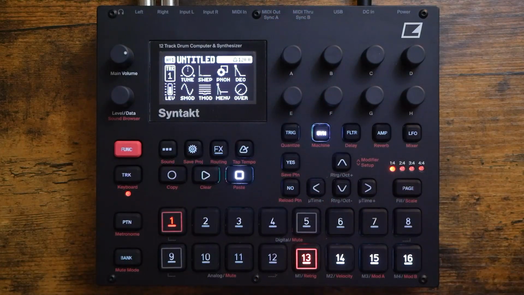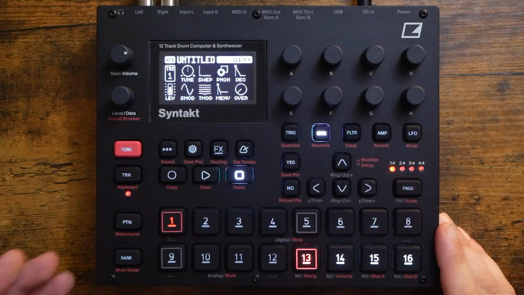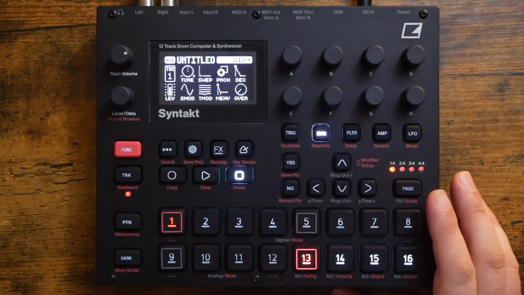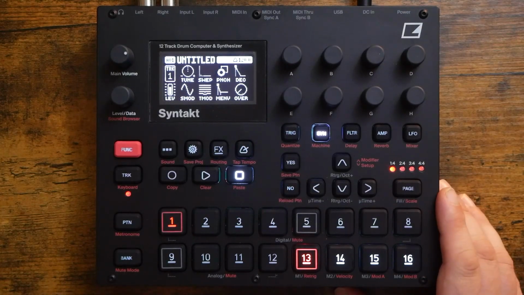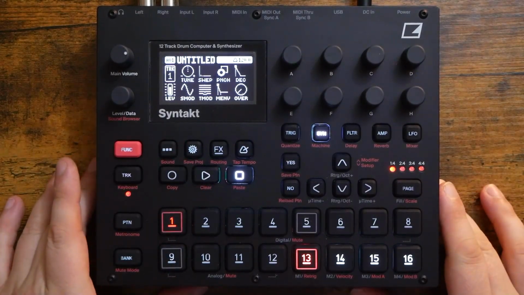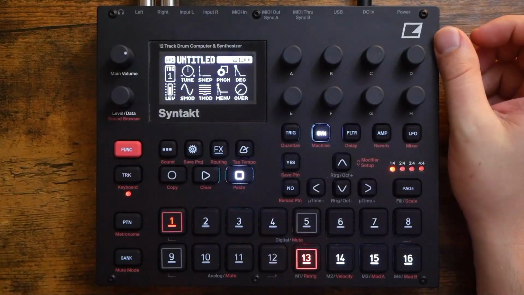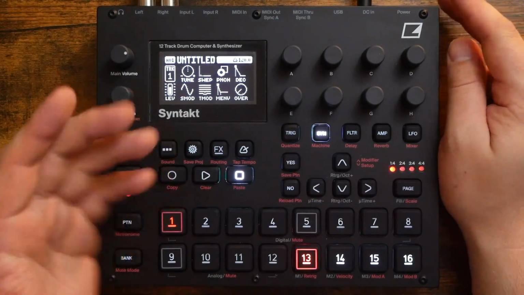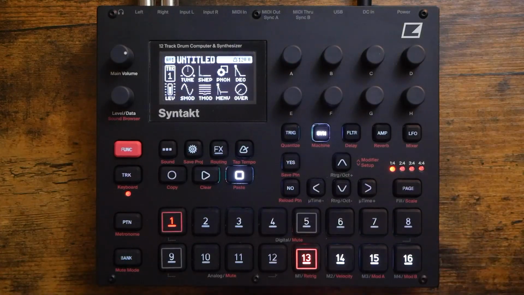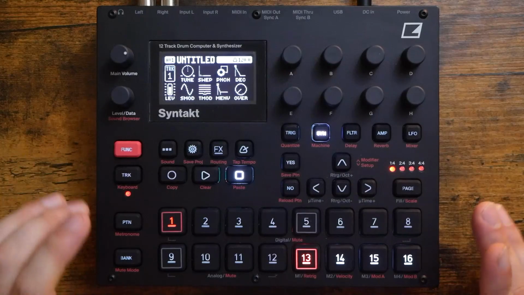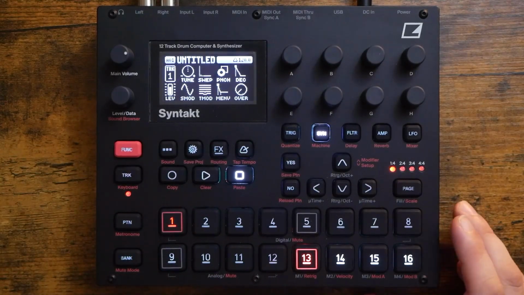Let's get started. So today we are once again back at the Elektron Syntakt for day number 2 of exploring this 12-track groovebox. Once again, I do have this on loan from Zounds.com, so shout out to them. Thanks to them, of course, I was able to take a look at the Syntakt, which a lot of you have been asking me to do. Additionally, that does mean that I will have to send it back at some point, so I'm trying to squeeze in as much as I can and play with it as often as possible.